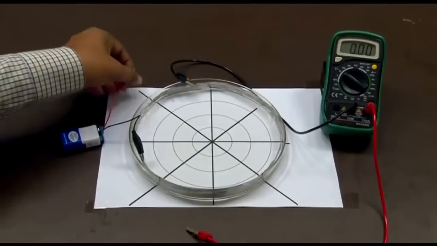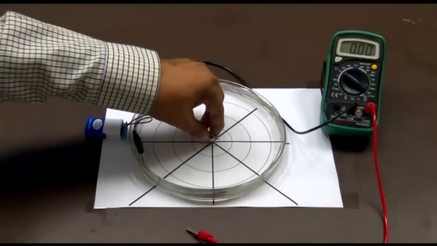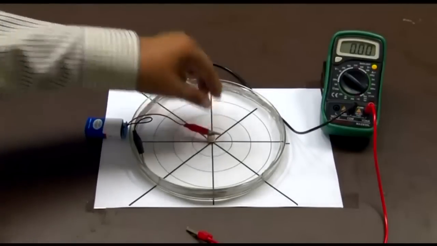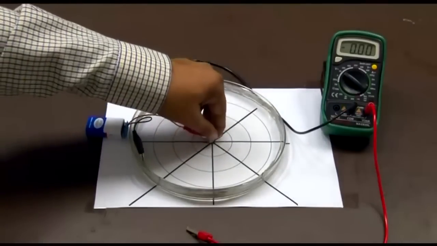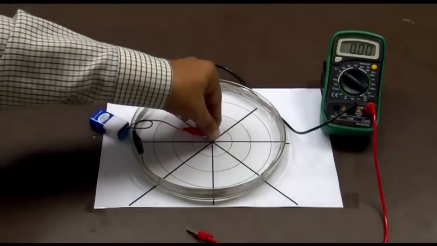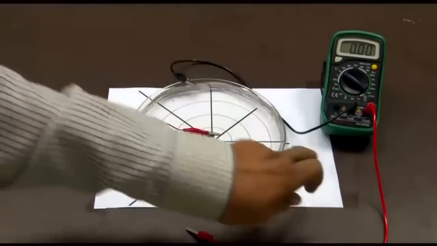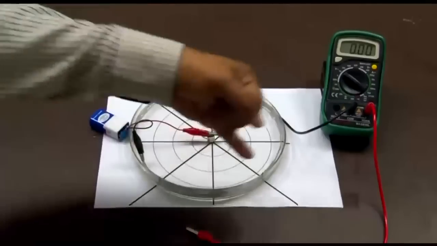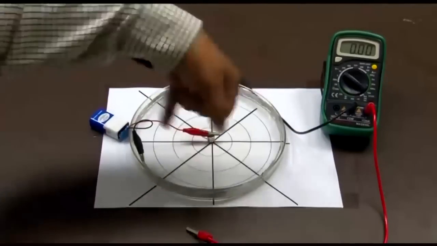Now I am putting the positive end of the battery at the center. You can also see this is a paper on which this glass vessel is placed, and there are lines and circles marked.